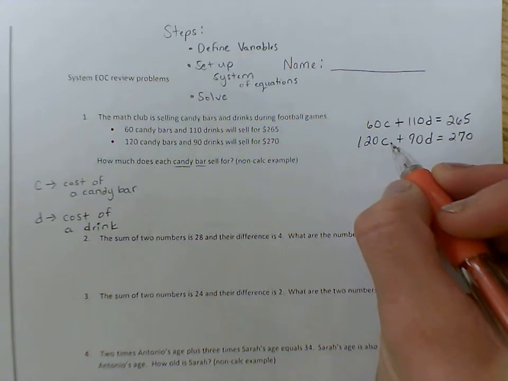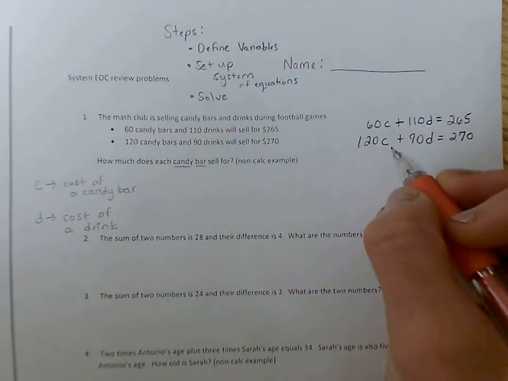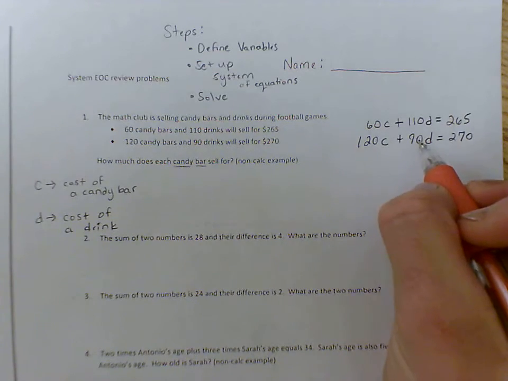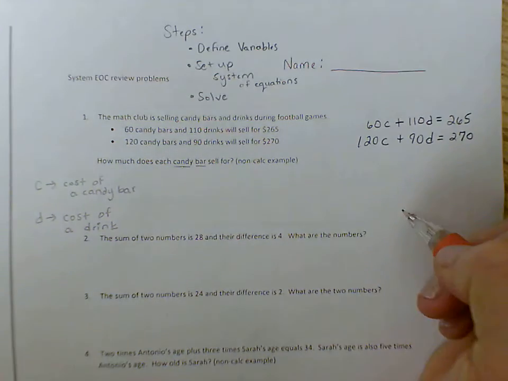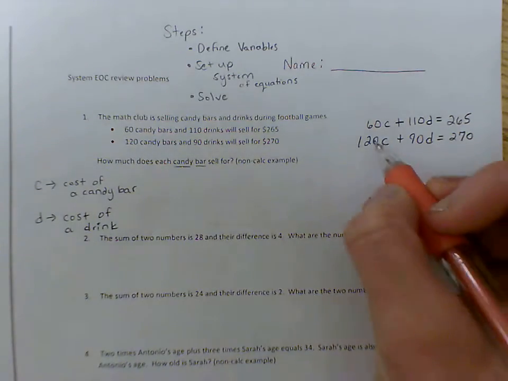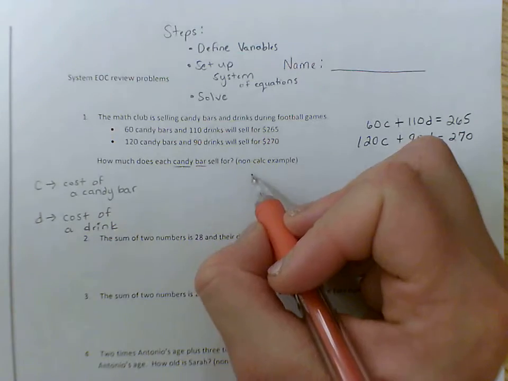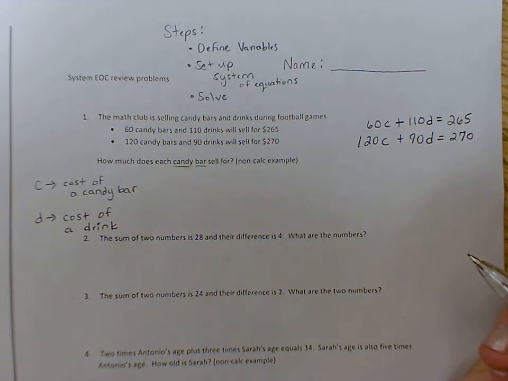Usually we would do the flip-flop method, but remember, your goal is to end up with one of your variables having the same number with different signs in front. If I did the flip-flop method, that would give me some really big numbers, and I don't have a calculator for this problem, so I'm going to look for a way to do it where I don't end up with big numbers, okay?